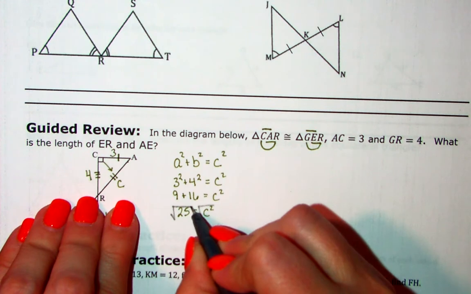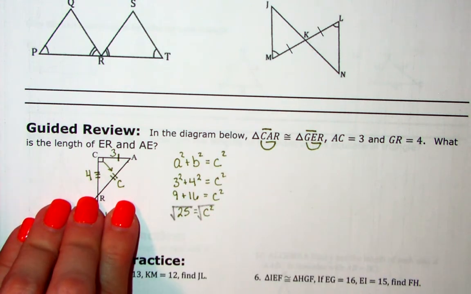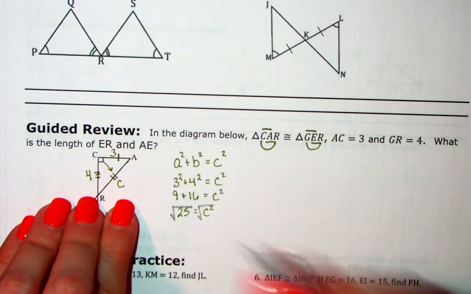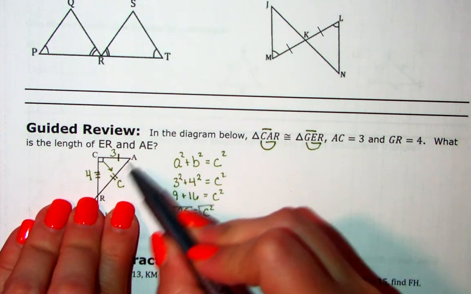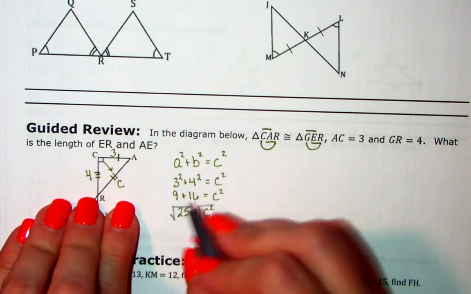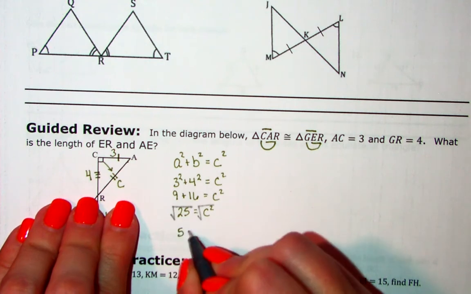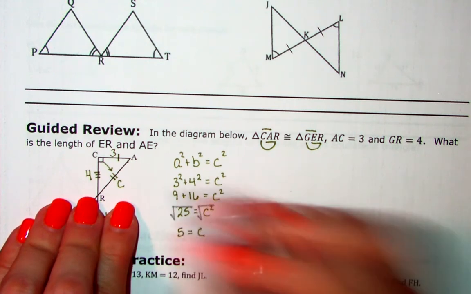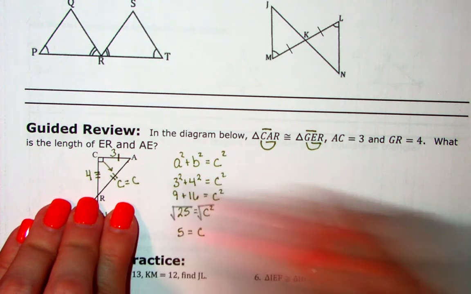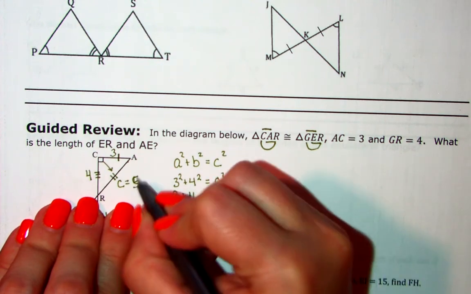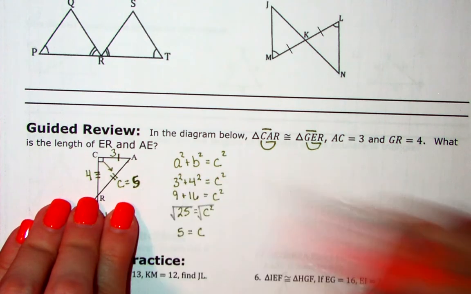In Algebra 2 and in algebraic reasoning, we were taught that when you take the square root, you give the positive and the negative result. But in geometry, since it's a side length, and lengths can only be positive, we're only worried with the positive result. So c equals 5. Okay?